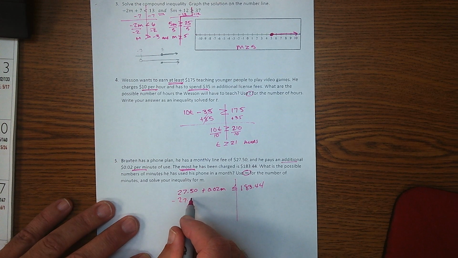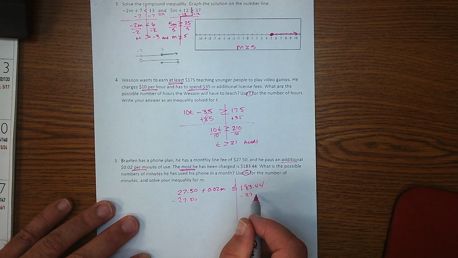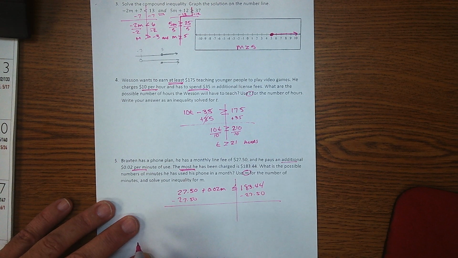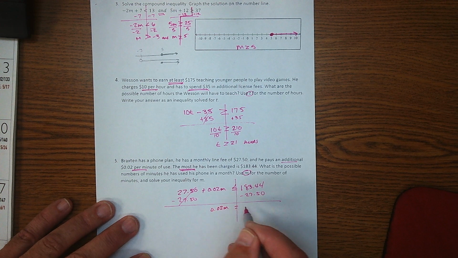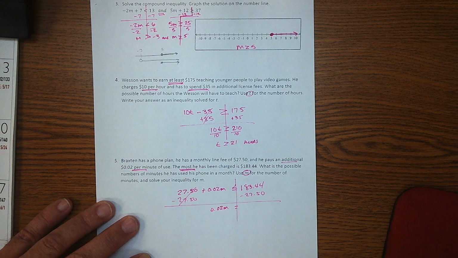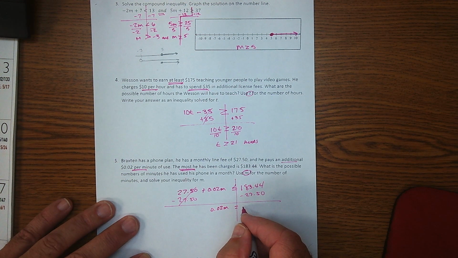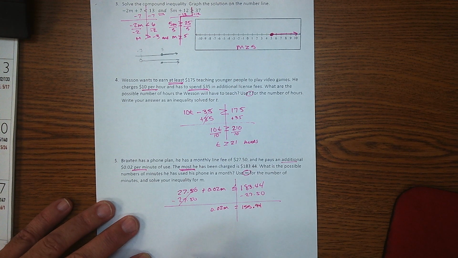Minus 27.50 from both sides. Okay, got 0.02 M. And we got the calculator going to what this number is right here. 183.44 minus 27.50 is 155.94. Are we okay with that? Okay, divide that by 0.02. What was that? That's minutes on the phone?